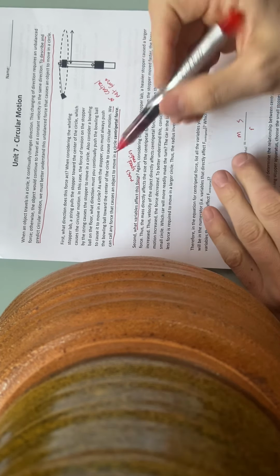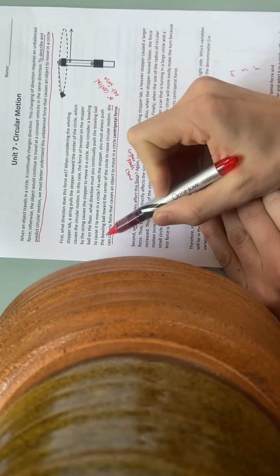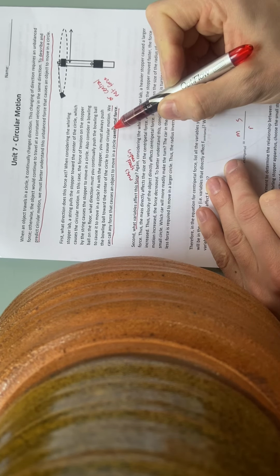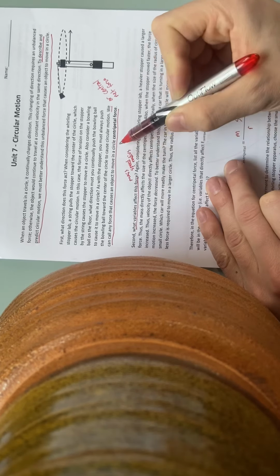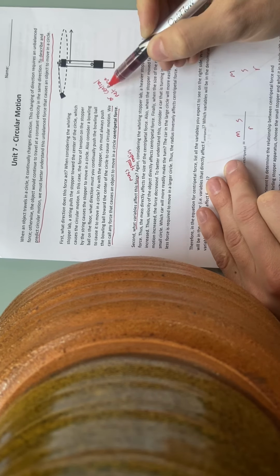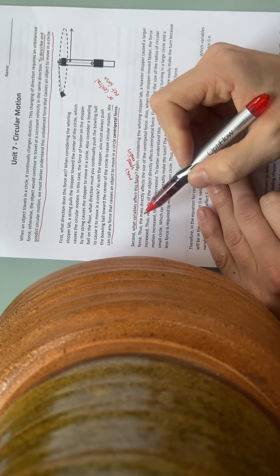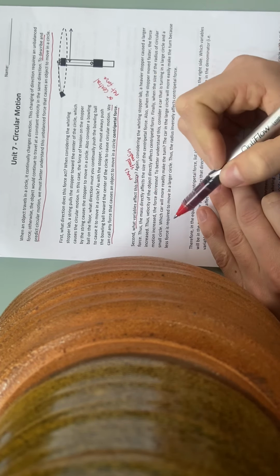If you remember from our observations, you must always push the bowling ball toward the center of the circle to cause circular motion. We can call that force a centripetal force. I prefer to call it a central net force. The goal of the lab is to figure out what variables affect that force.